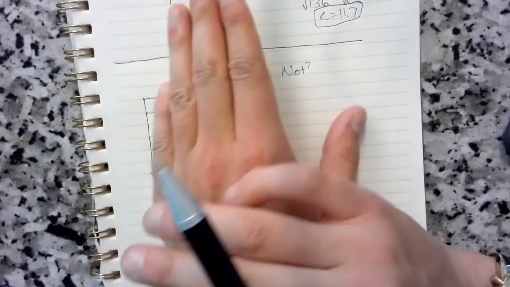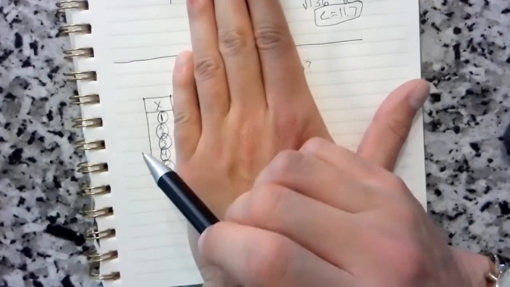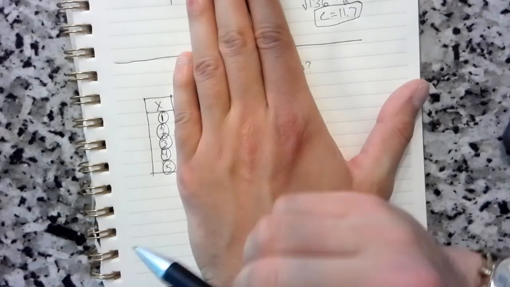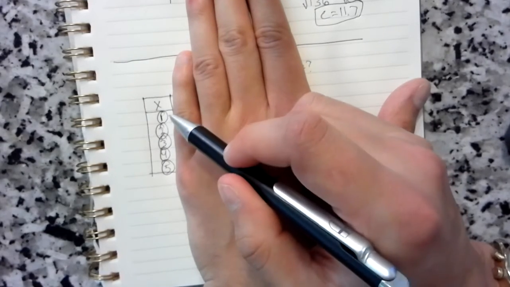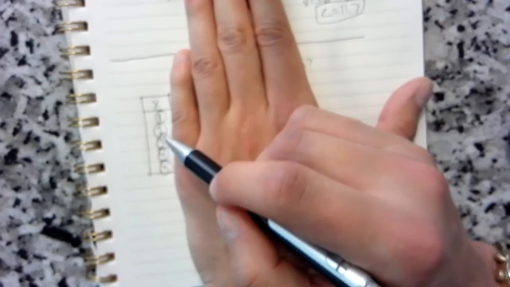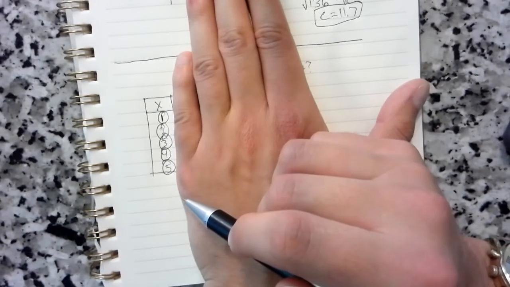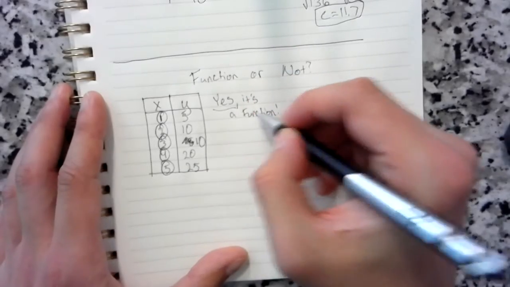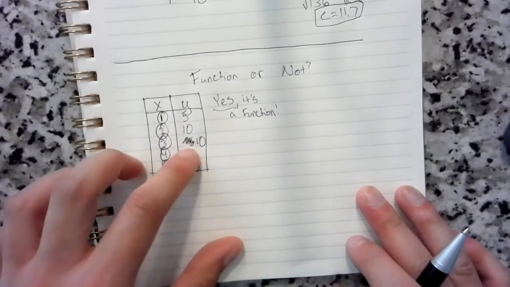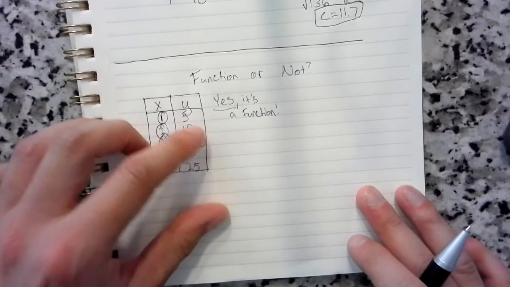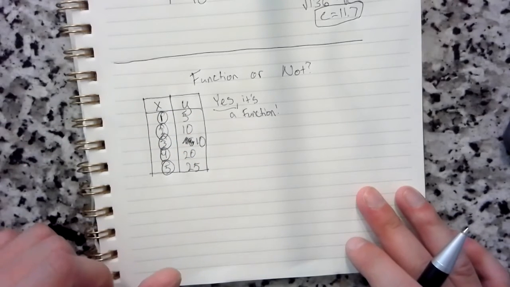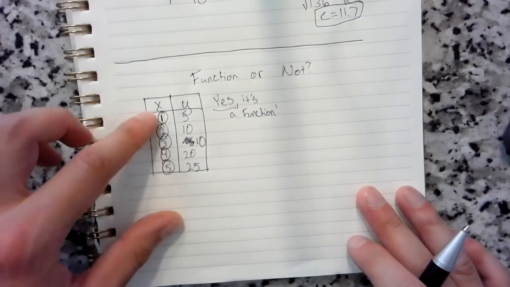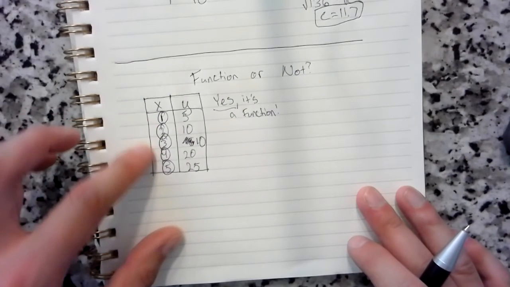So no, it doesn't matter. All we care about is, are there any x values that repeat? And the answer is still no. There's no repeating ones. So our answer would still be yes, it's a function. Do not get tricked by this. They could have 10, 10, 10, 10, 10 all the way down, and it would still be a function because we only care about do the x values repeat, and they don't.